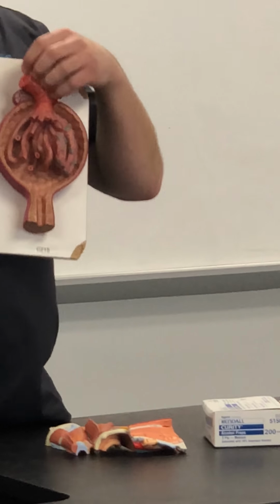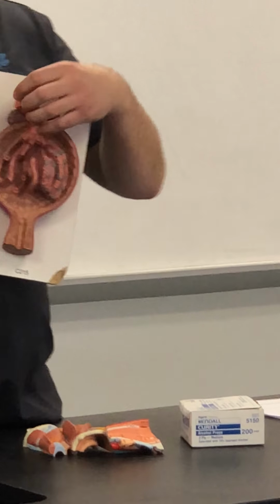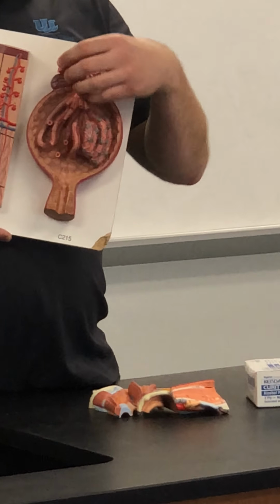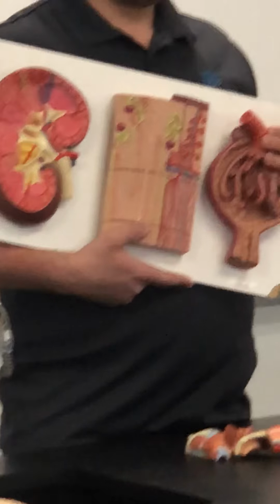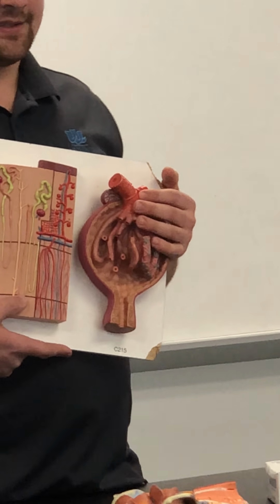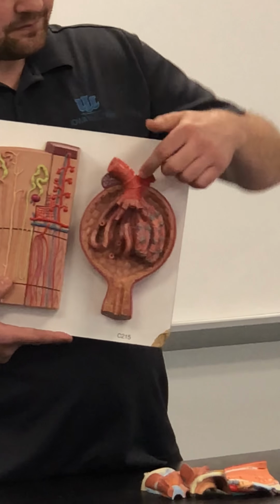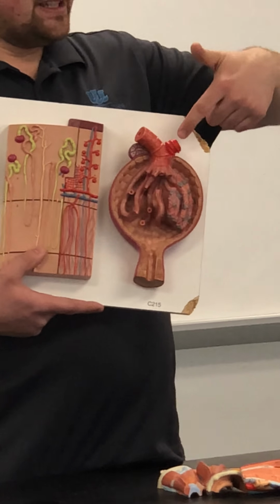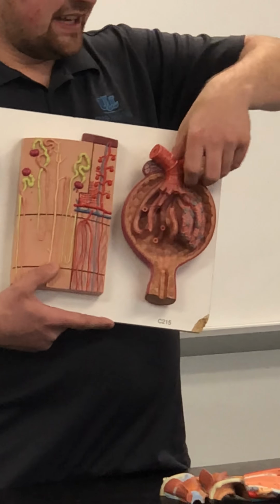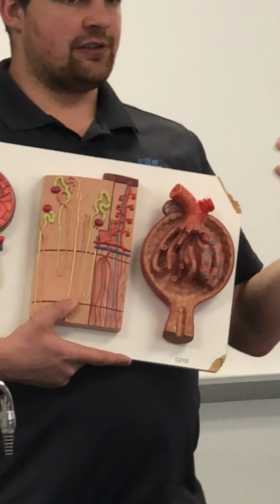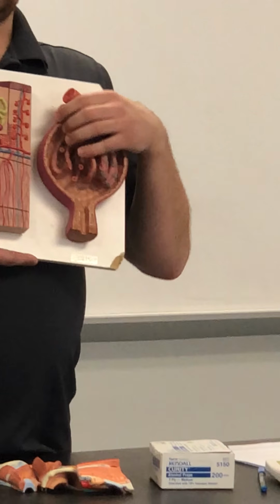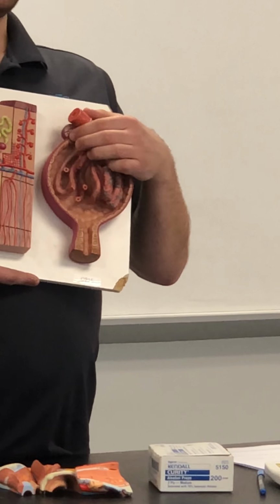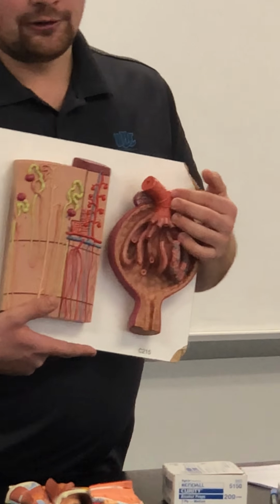This vessel that has the cracked dirt appearance on its outer walls is the afferent arteriole. The cracked dirt is supposed to represent the granular cells of the juxtaglomerular apparatus. This other vessel right here is the efferent arteriole that's exiting out, pulling blood out of the glomerulus. Over here, this weird shaped purple structure is meant to be the distal convoluted tubule.